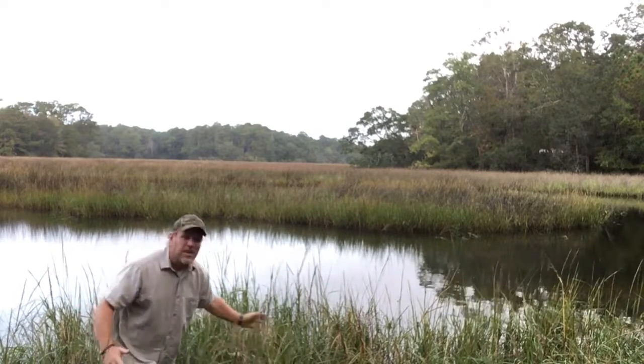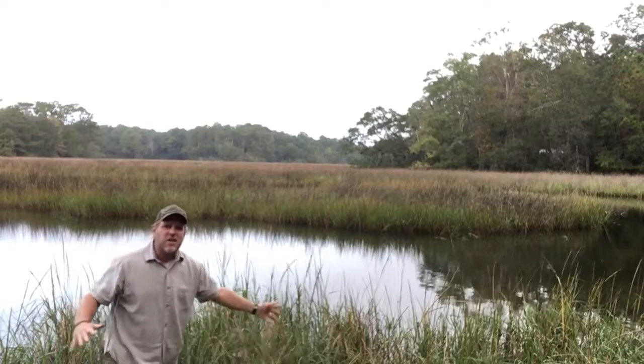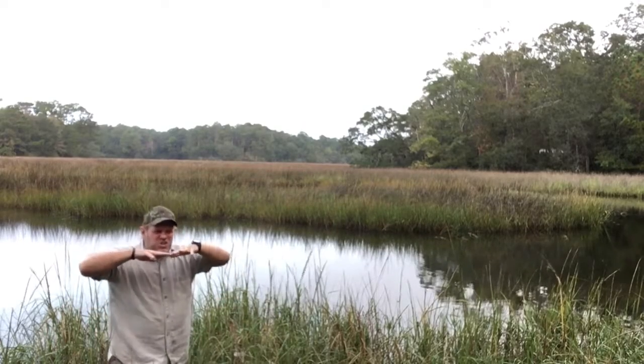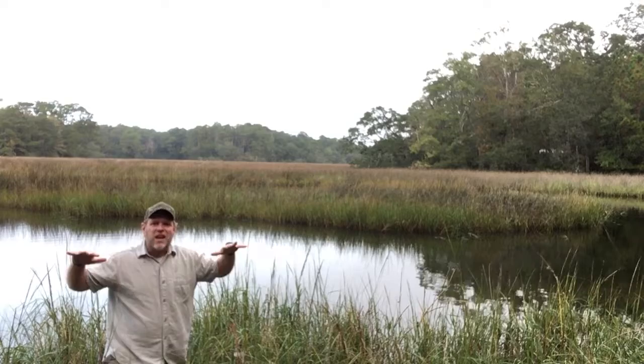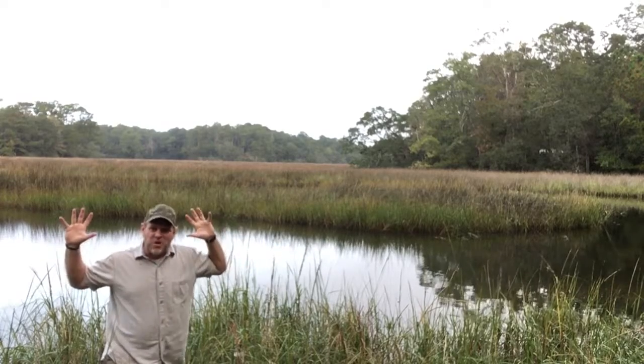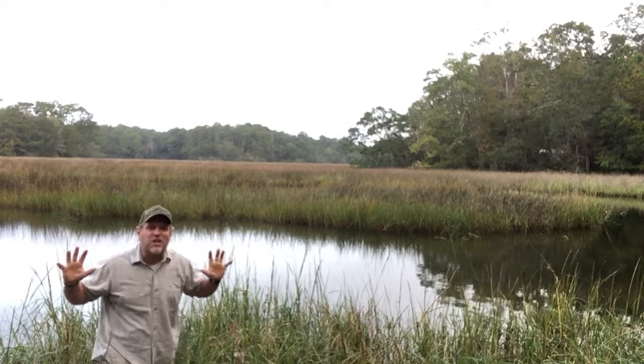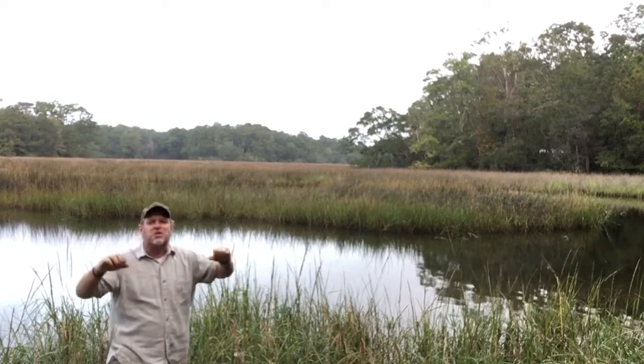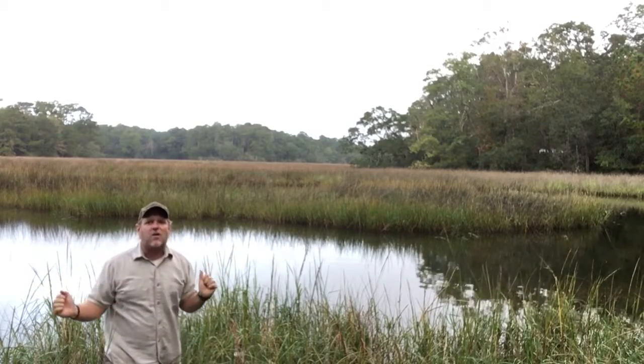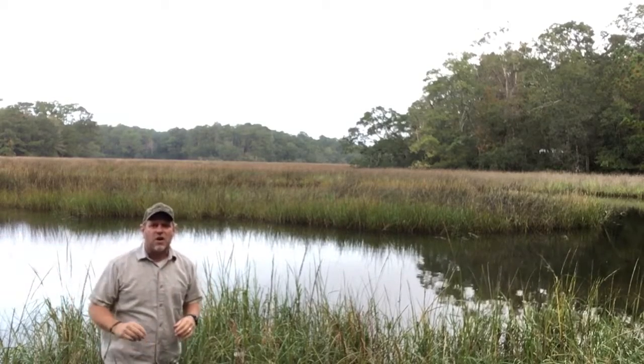All of this grass, as waves come in and the tide comes in, disperses that energy and helps to prevent erosion from the ocean, the Gulf, literally stealing sediments from the beach, from the shorelines, and washing it out into the Gulf.